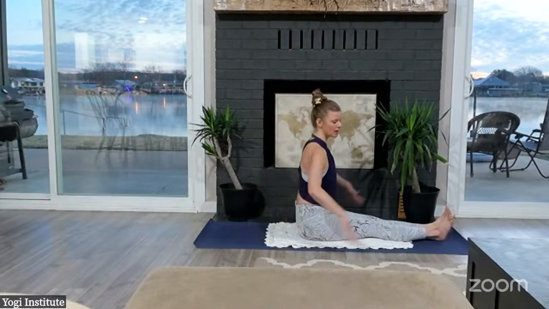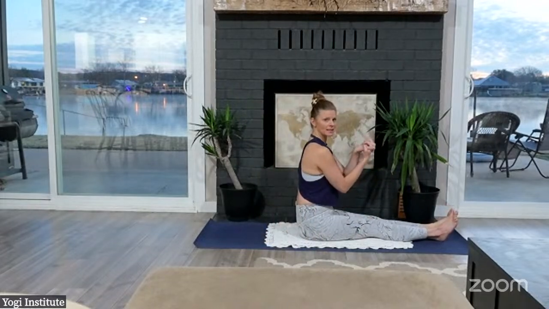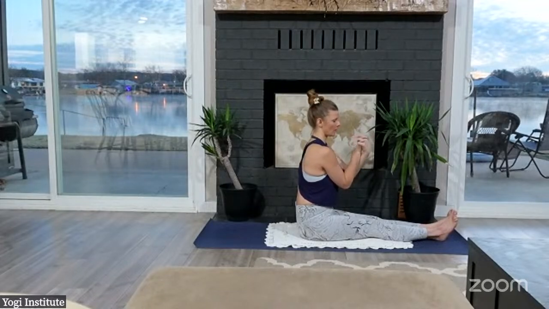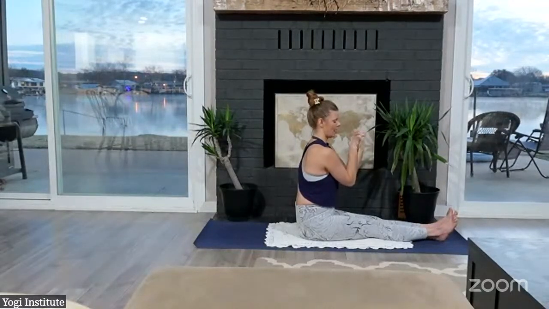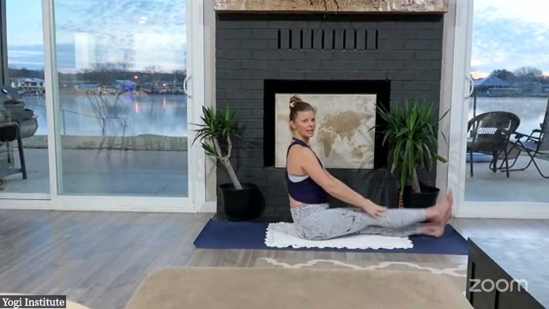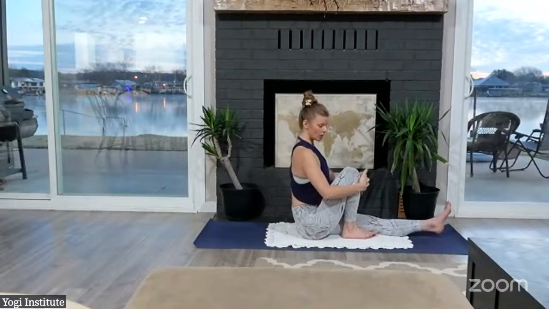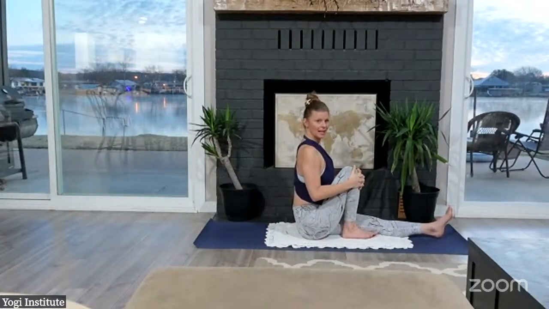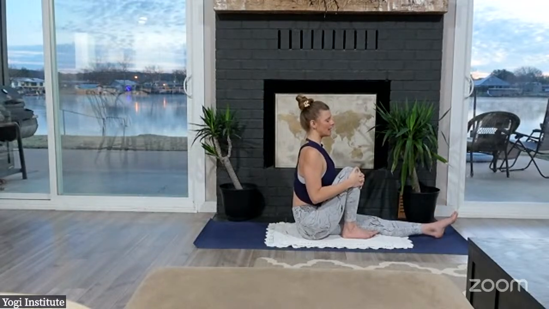Torso comes through center. Take a moment. Clasp the hands together. Roll out the wrists. And let those hands come down. Let's take the right leg, tuck it in nice and close. Get your upper body in toward that leg as much as you can. Left leg stays extended, and we're just going to breathe here.